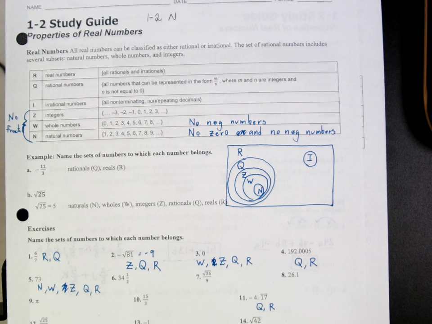And if you have, for example, a natural number here all the way on the inside, then that natural number is also a whole number, which is also an integer, which is also a rational number. If you're in this circle, then you're also part of this bigger circle, and so on.